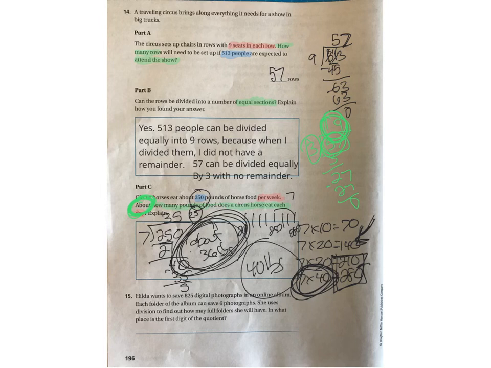All right, let's look at our last one for this video. It's number 15. Hilda wants to save 825 digital photographs in an online album. I don't know which online album, probably Shutterfly. Although if you have an Amazon Prime account, they will organize it for you. Doesn't matter. I digress. Each folder of the album can save 6 photographs. So it looks like our division is taking shape.